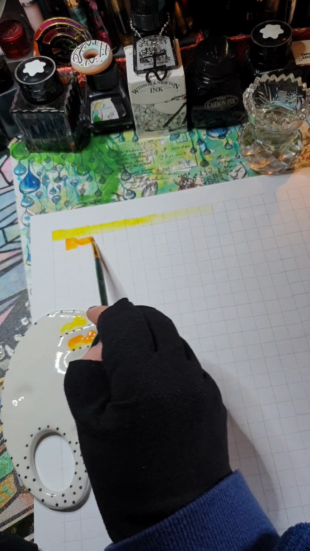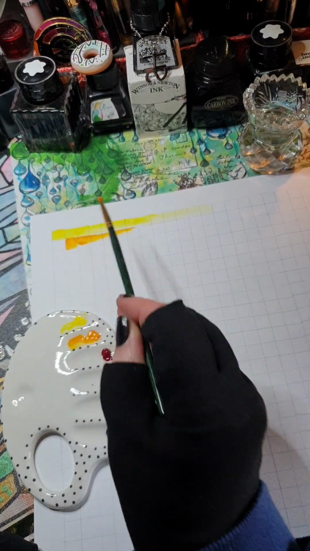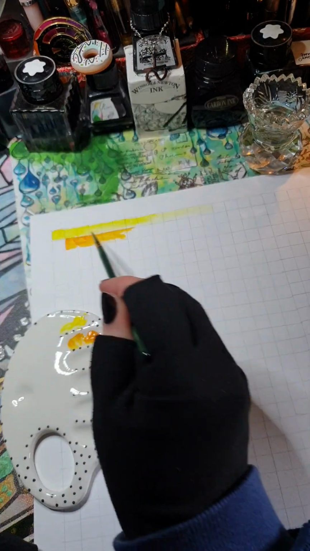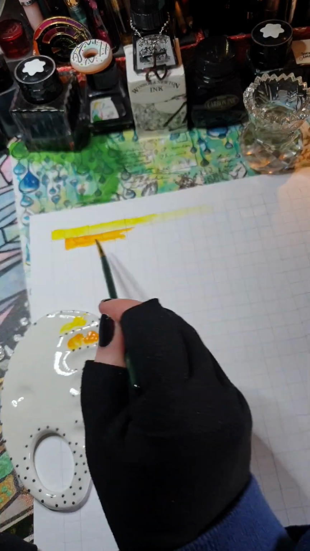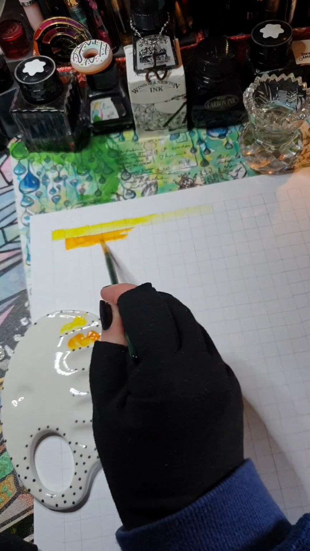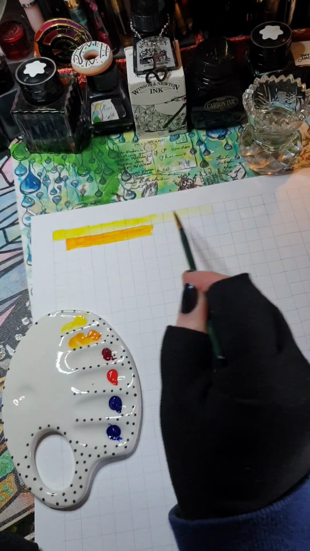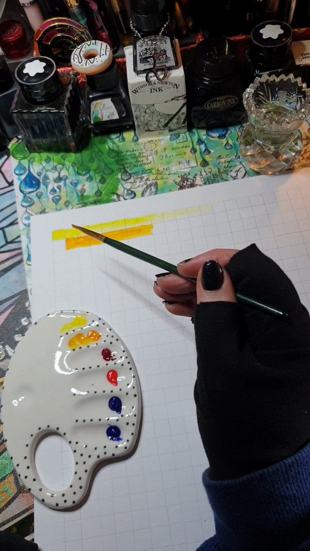And then, wouldn't this all be orange all the way? I think it would. And then a gradient.